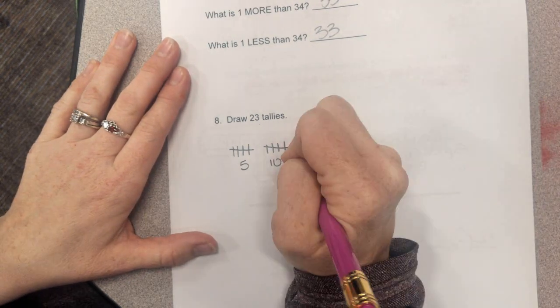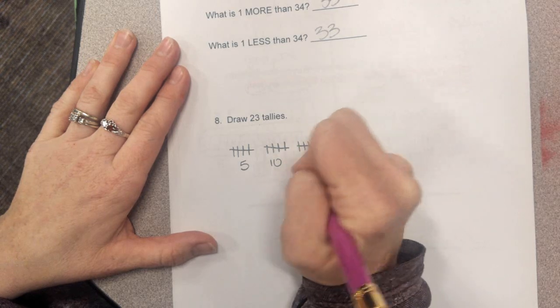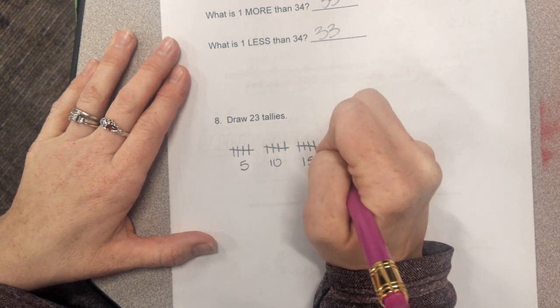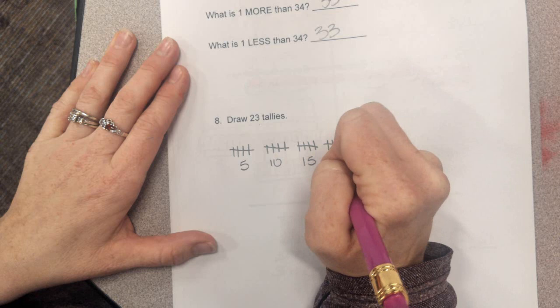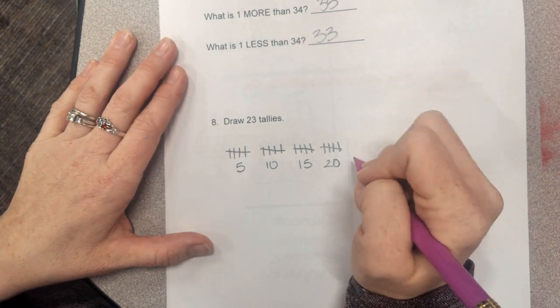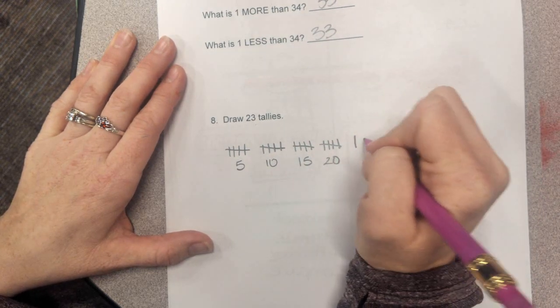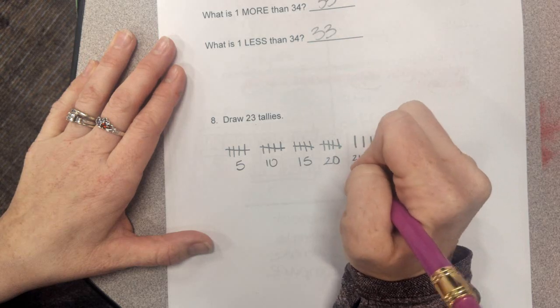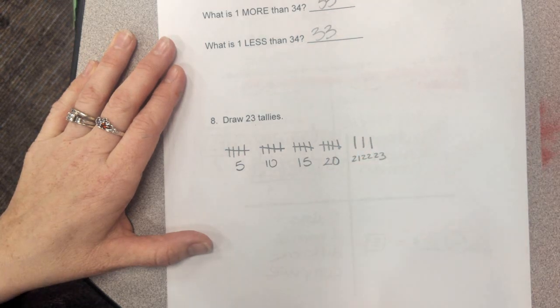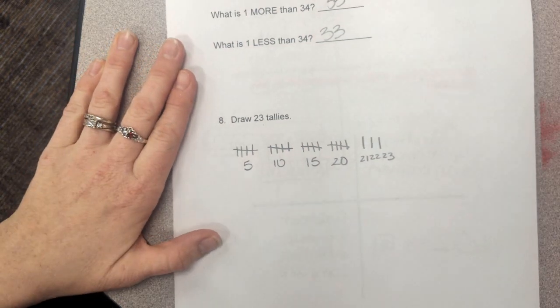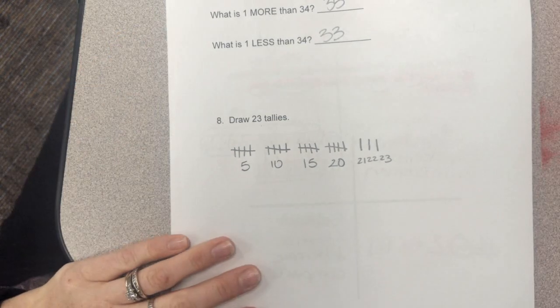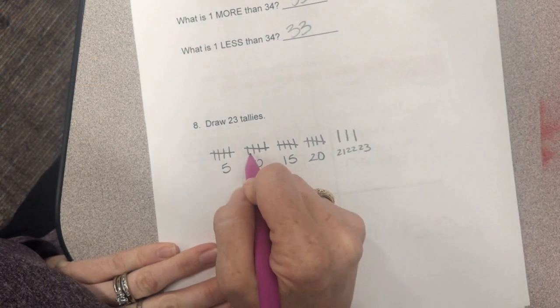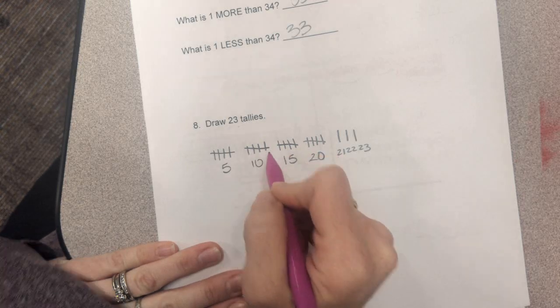I can go another 5. Now we have 15, another 5, 20, and then 3 more, 20, 21, 22, 23. And there are my 23 tallies. It's very important when you draw tallies, 4 goes straight, and then 5 closes the gate.